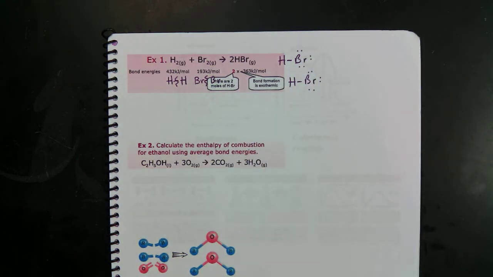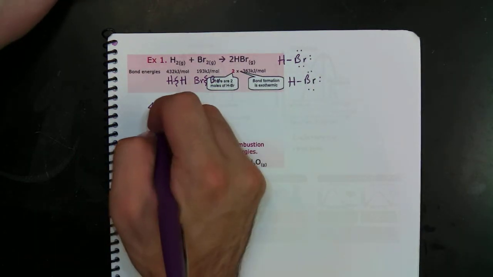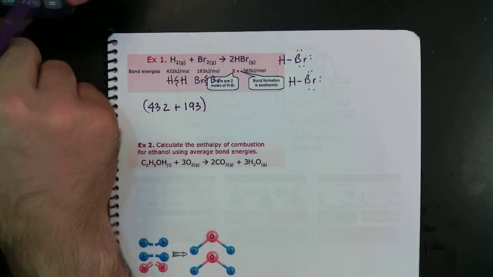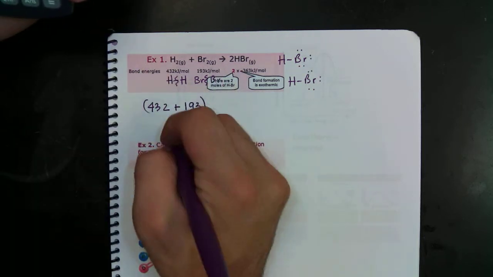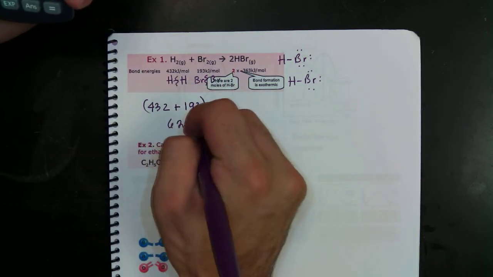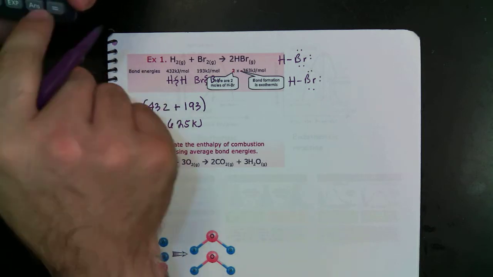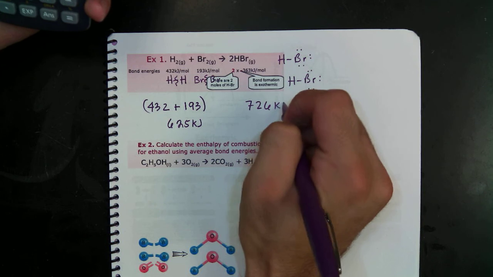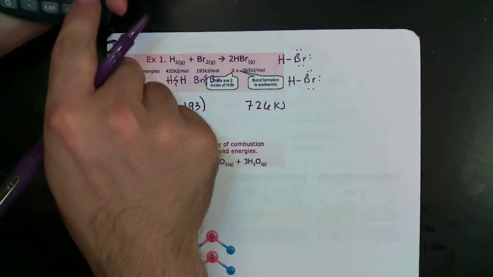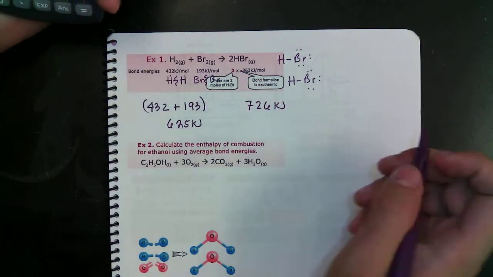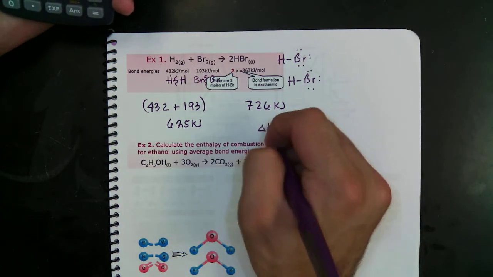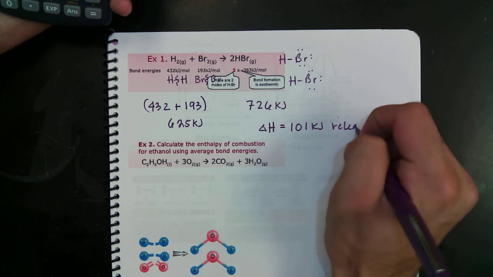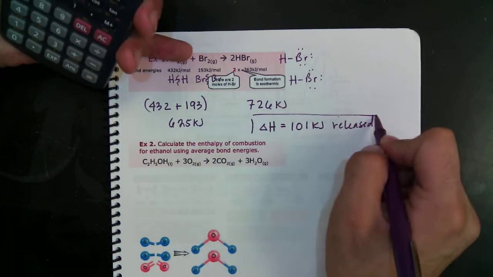And then if we want to look at the total energy that's required to break the bonds for this balanced equation, it would be 432 plus 193, which is 625 kilojoules, and then the total energy that we get back is 363 times 2, which is 726 kilojoules. There's more energy out than in. How much more energy? Subtract the two values, and we get that the delta H, or the net energy, is 101 kilojoules released. There was a net release of energy for that reaction.